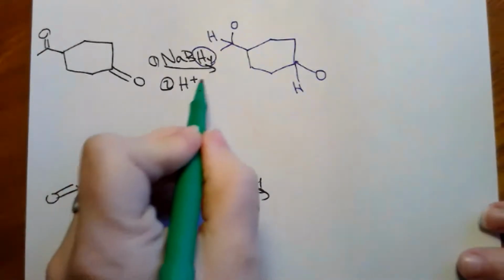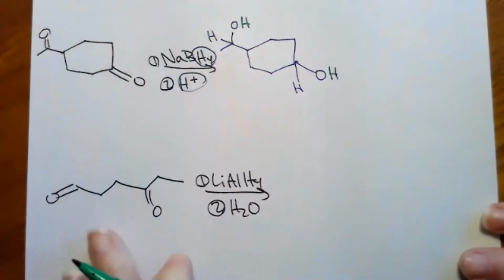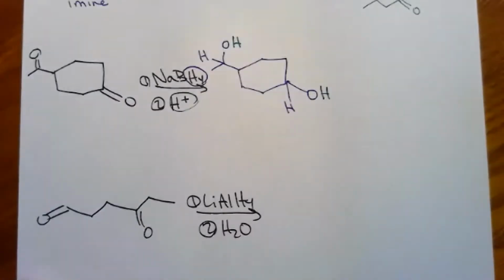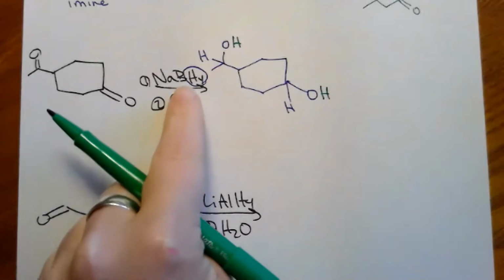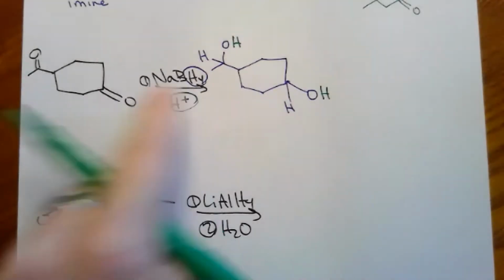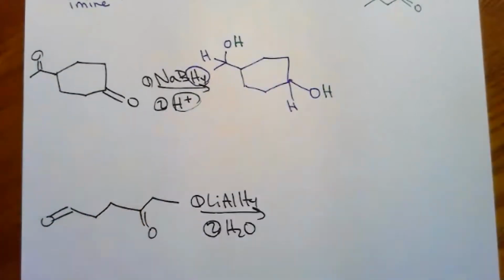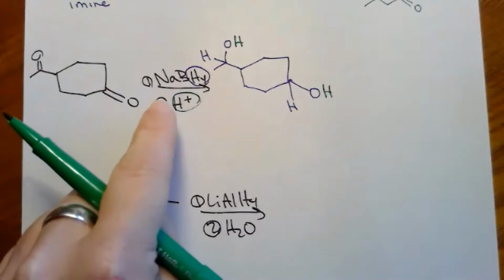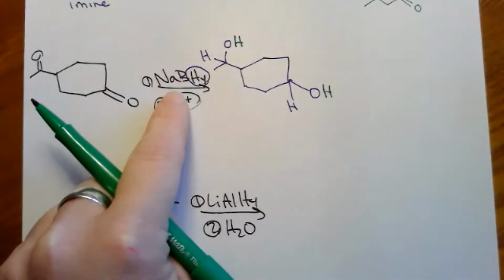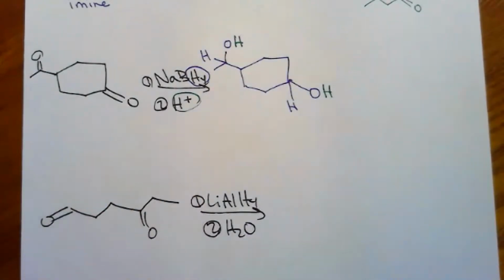We get a new green H from my acid workup on those two things. As long as you put at least half as much of this as you have that, you will get this product, because every one sodium borohydride is capable of reducing 4 carbonyl compounds.